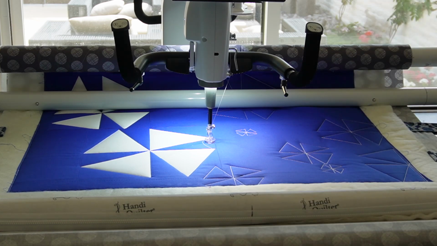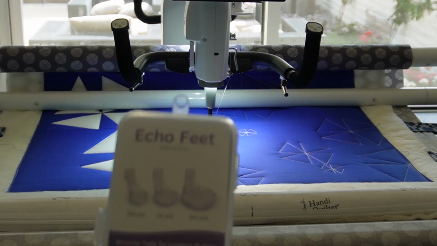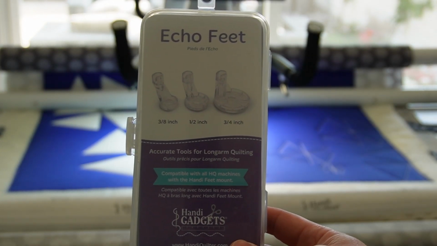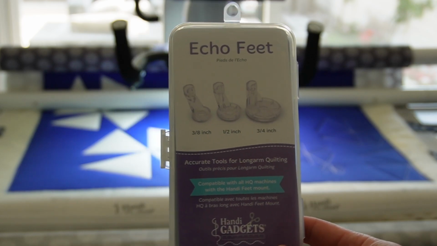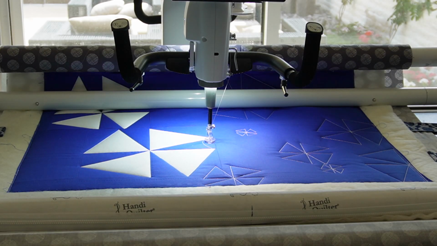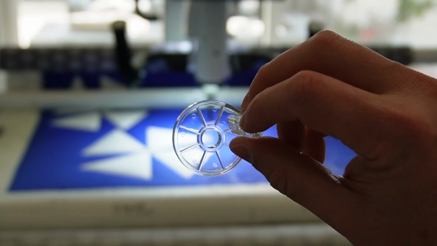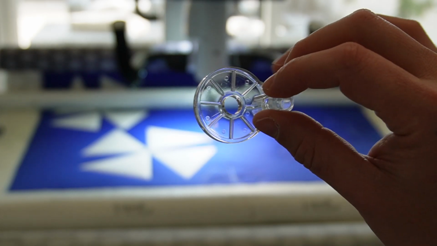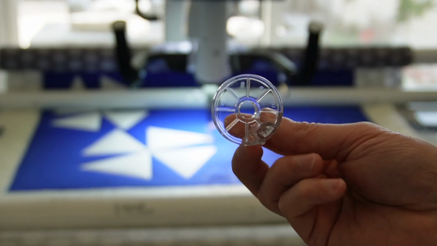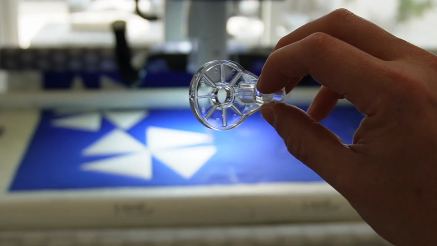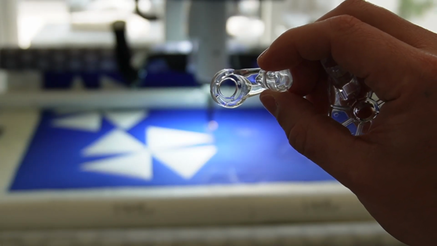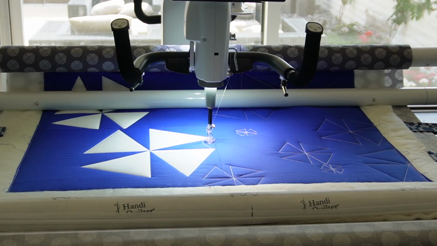Now I am going to be using an echo foot. I have my pack of echo feet. You get 3/8, 1/2, and 3/4 inch feet. They are plastic because they are easier to see through than the older ones, and the disc around the older ones could fail and come off. I actually had that happen on a live one time. This is the 3/4, this is the 3/8, and I have the 1/2 foot on.